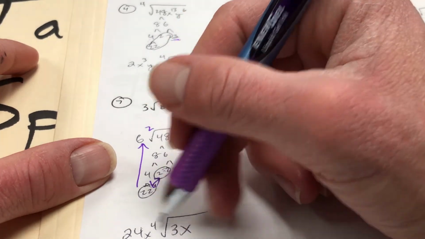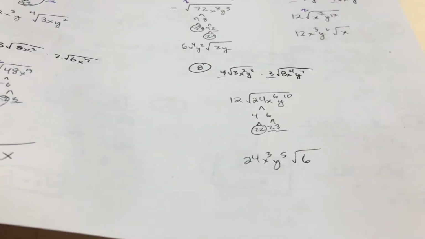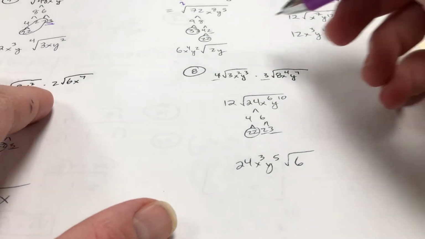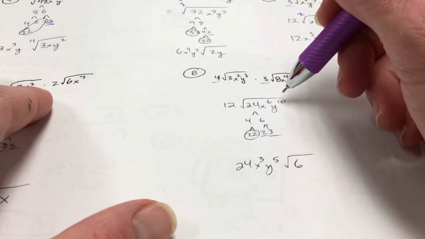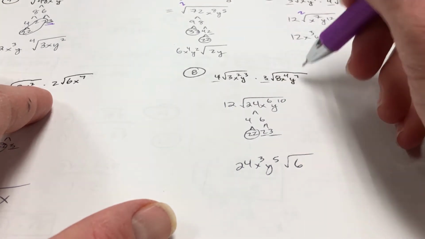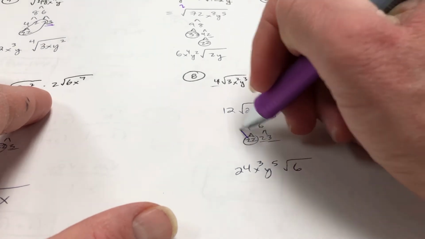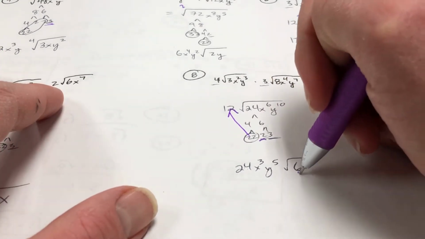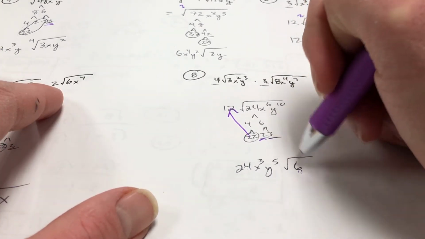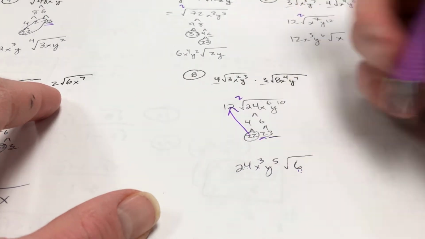2 goes into 9 4 times with 1 left over. And here, 4 times 3 is 12. 3 times 8 is 24. X to the 6th, y to the 10th. Square root of 24 is 2 root 6, so 2 is going to multiply with 12 to give you 24 on the outside. 2 times 3 is 6 on the inside. This 2 goes into 6 3 times. 2 goes into 10 5 times.